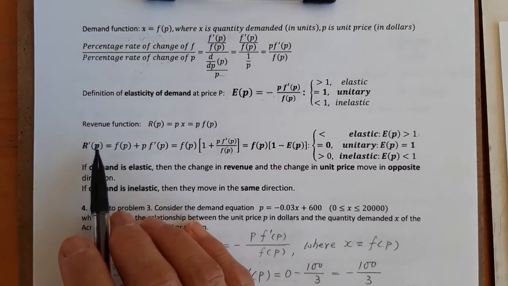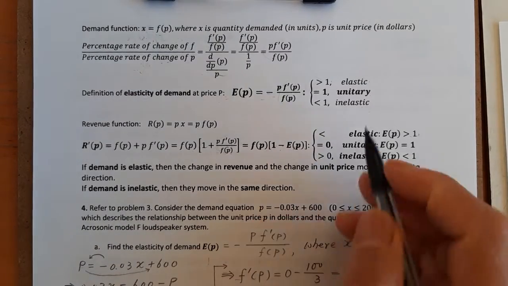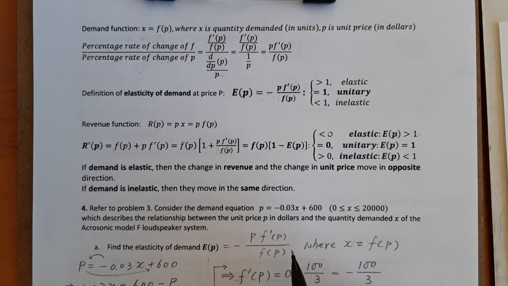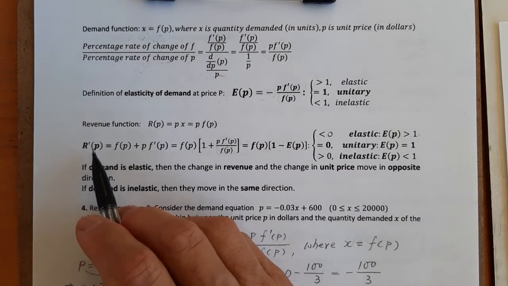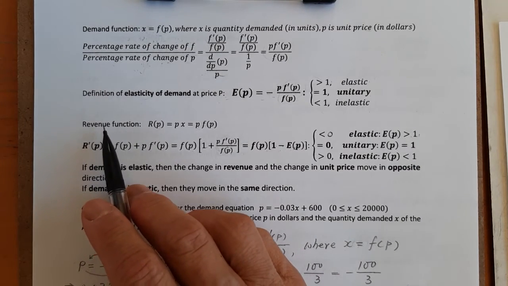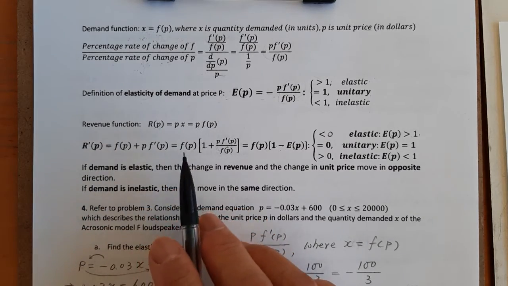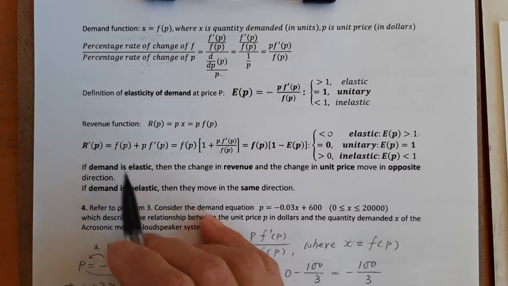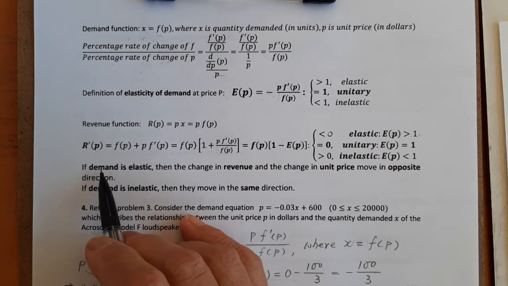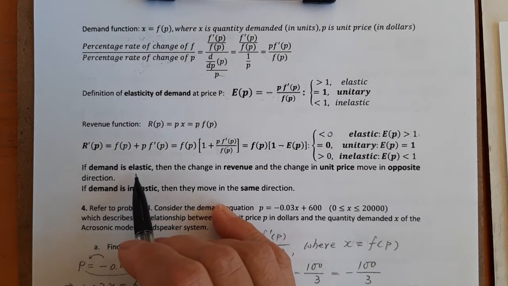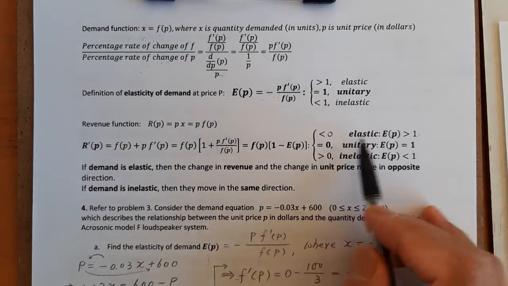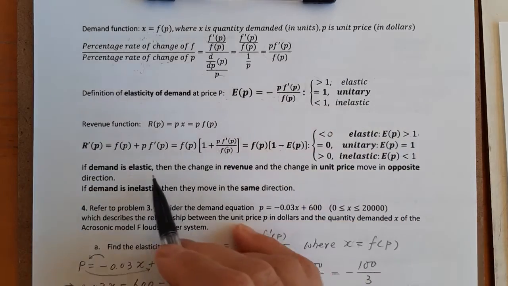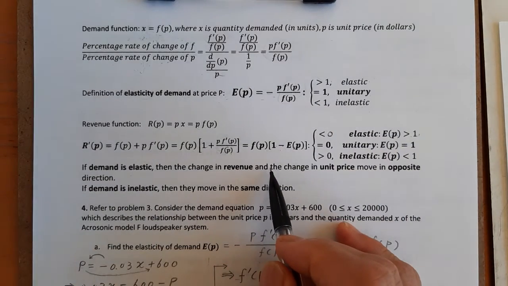Then R prime of P is less than 0, that means the rate of revenue is negative, so the revenue decreases.